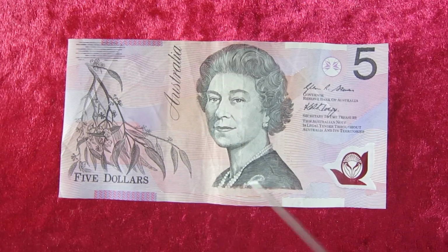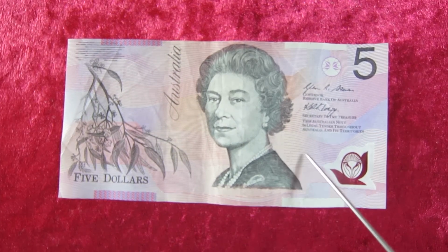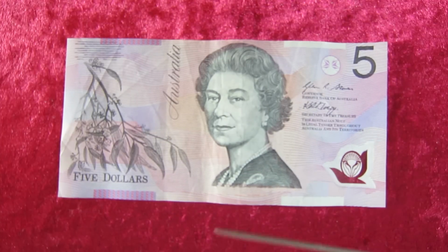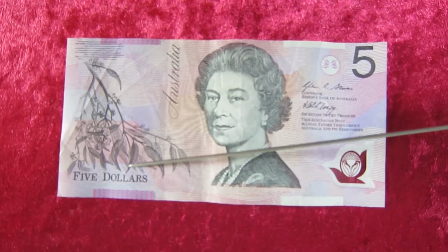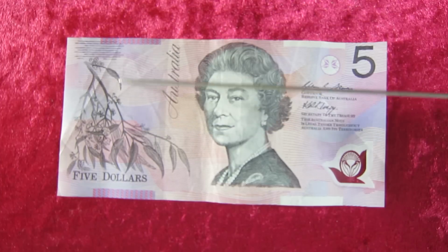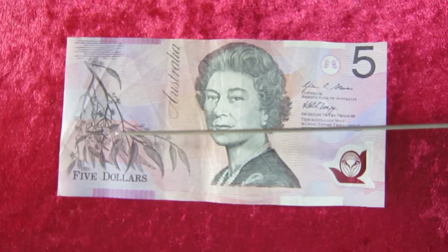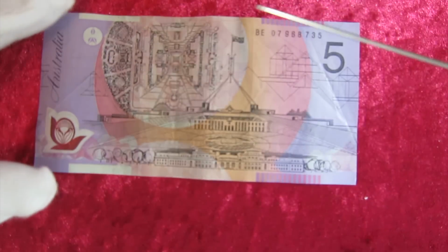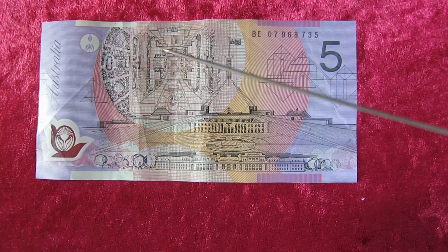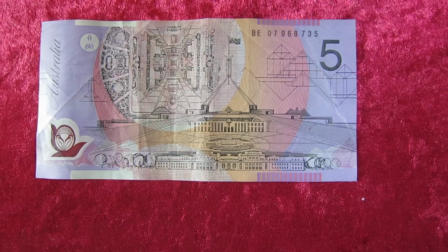Now, the $5 note was designed by Bruce Stewart. On one side we have Her Majesty Queen Elizabeth II and some eucalyptus leaves. Eucalyptus leaves, of course, grow on the eucalyptus tree and are much loved by koalas. On the reverse side, we have Parliament House, so it's the layout of the floor plan of Parliament House.